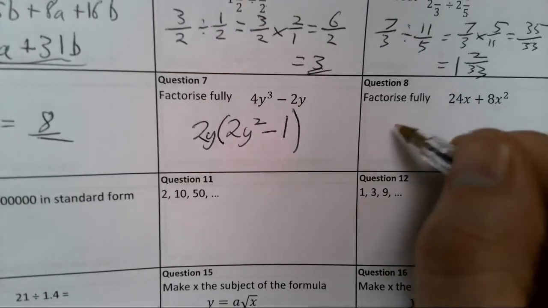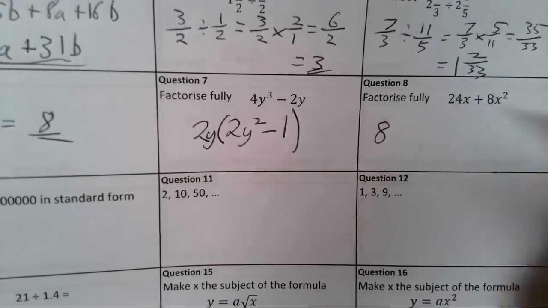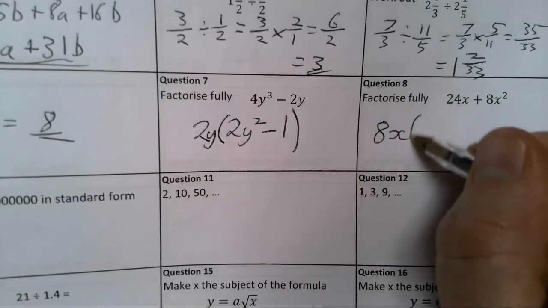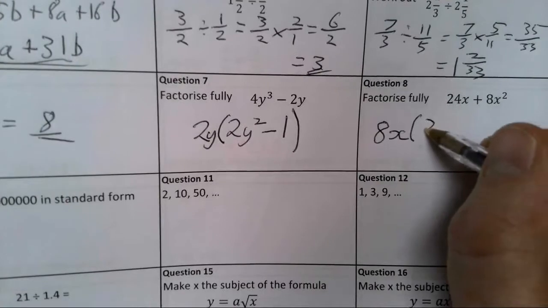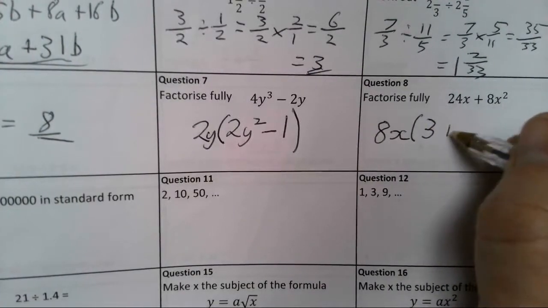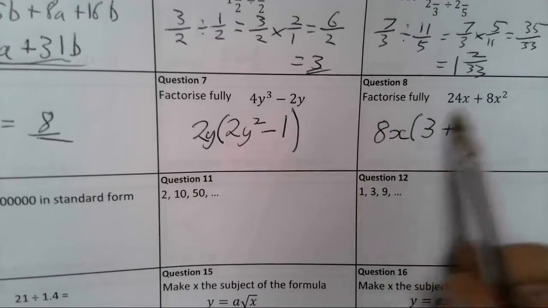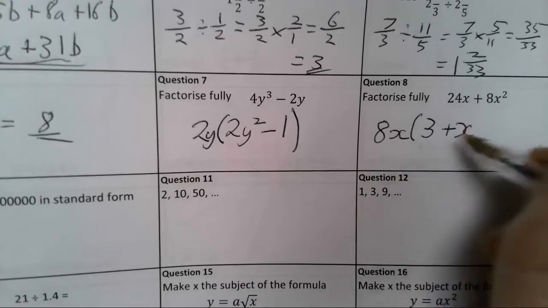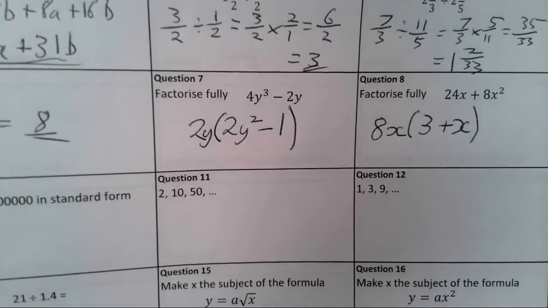Again, highest common factor here of the coefficients is 8, and highest common factor of x and x squared is x. So inside the bracket I've got 3, because 8x times 3 is 24, and I've got plus 1x, so it's just x, because 8x times x would give me 8x squared.